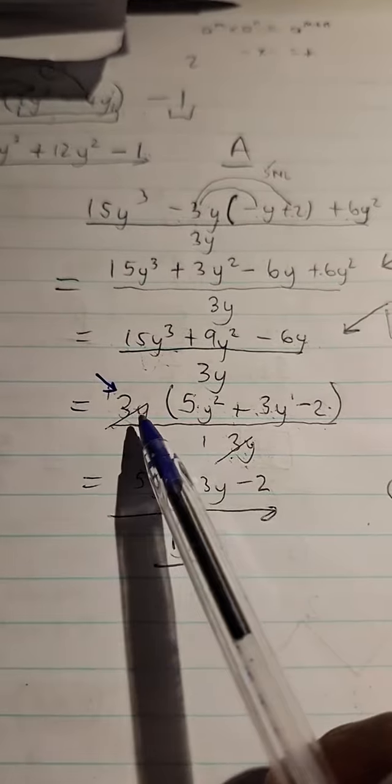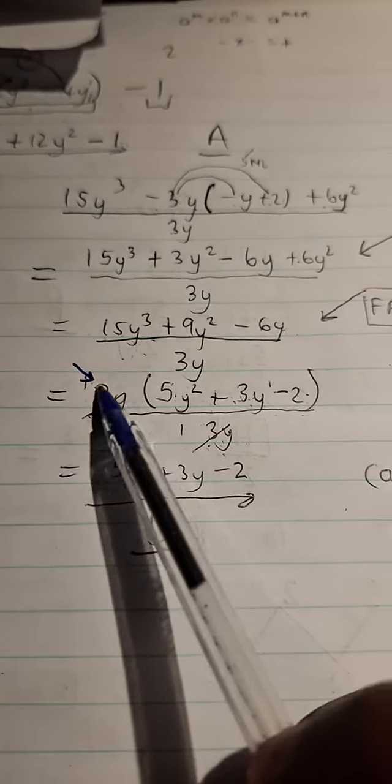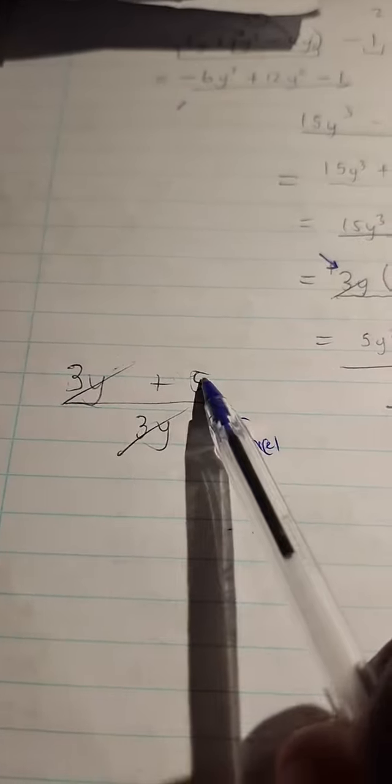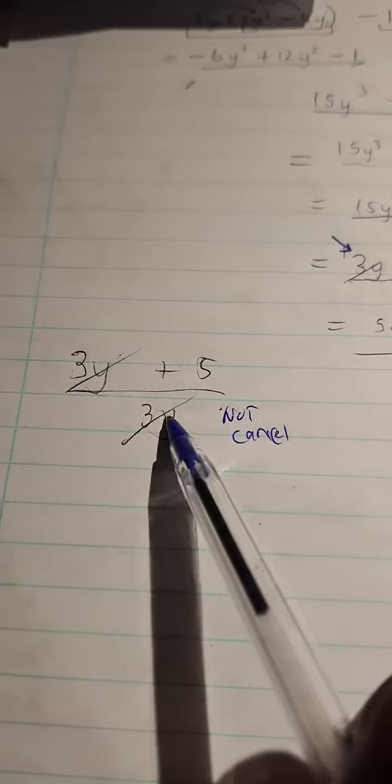Okay, so it's very important, guys. 3y can cancel here, but look at this. If we had an expression and it was 3y plus 5 over 5, we would not cancel here. Never. Why? Because we do not cancel common things if it's across an addition and a subtraction sign.